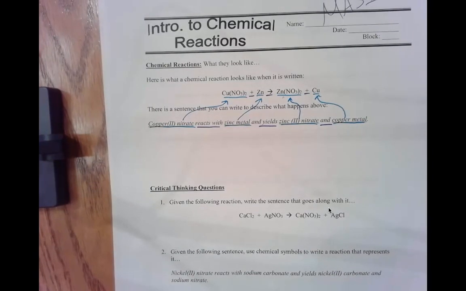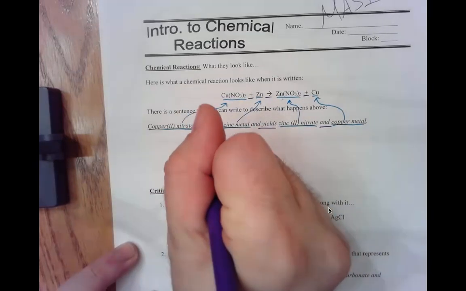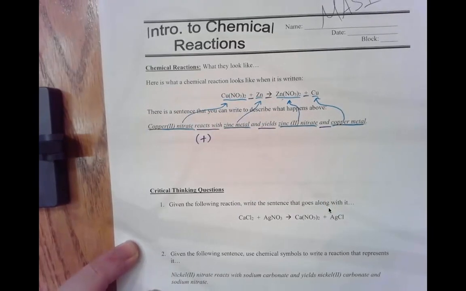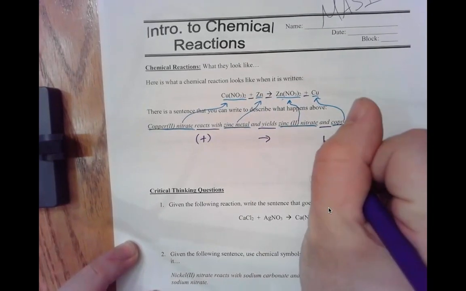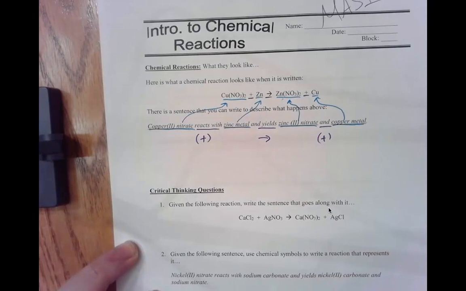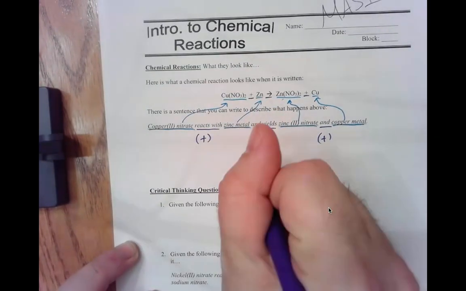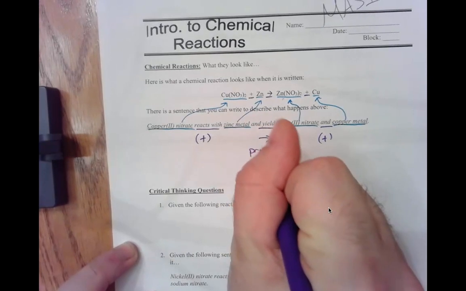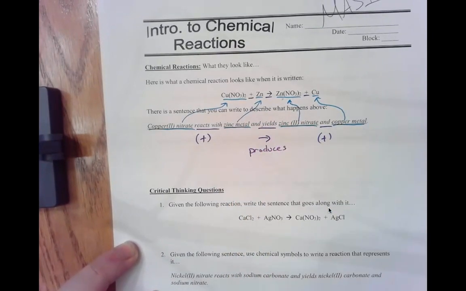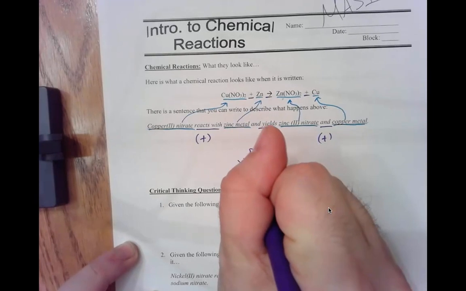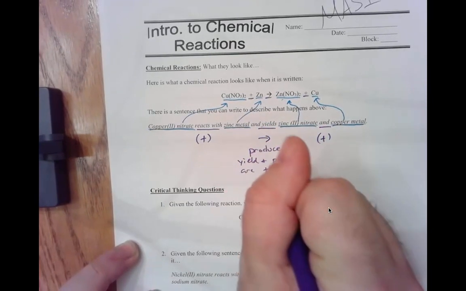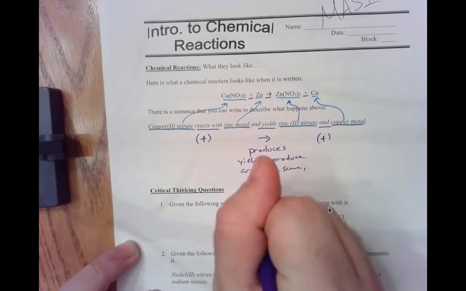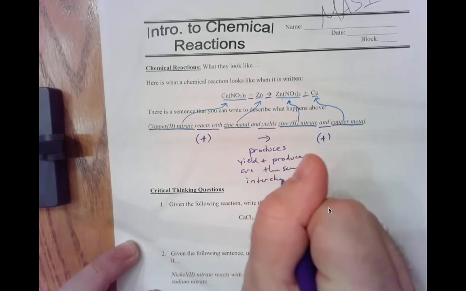So when it uses the language reacts with, remember reacts with is the plus sign, yields is the arrow, and when it uses and, that is also the plus sign. Some other language that can be used instead of yields: lots of times reactions will use the word produces instead. Yield and produce are the same. They're interchangeable.